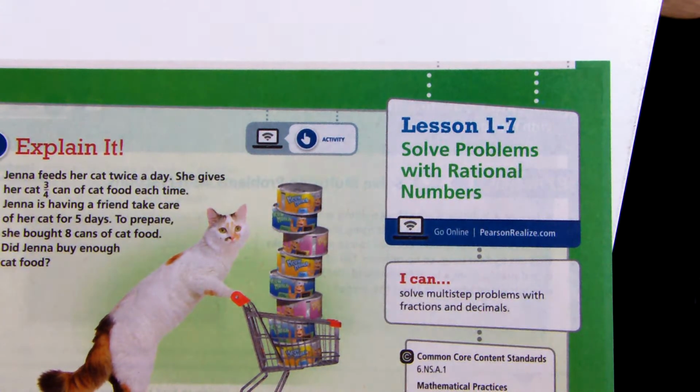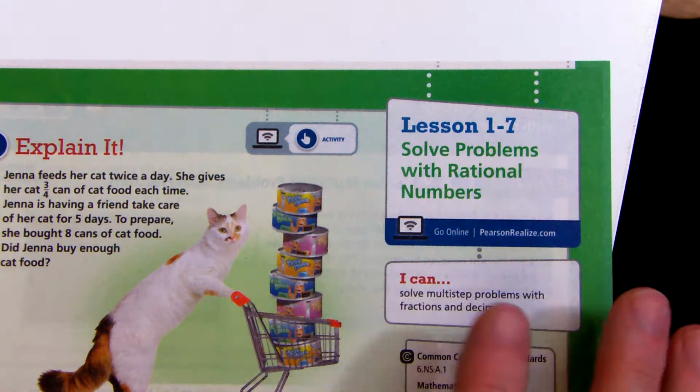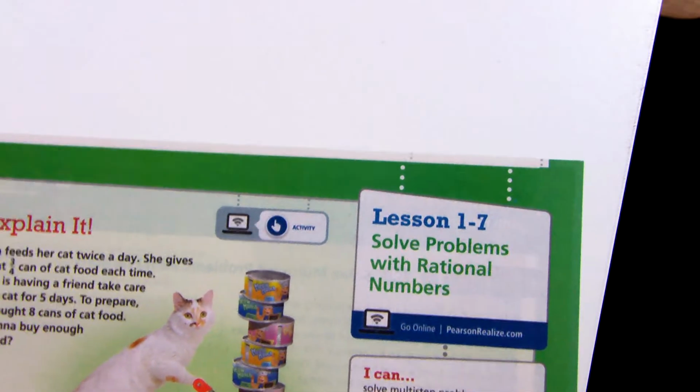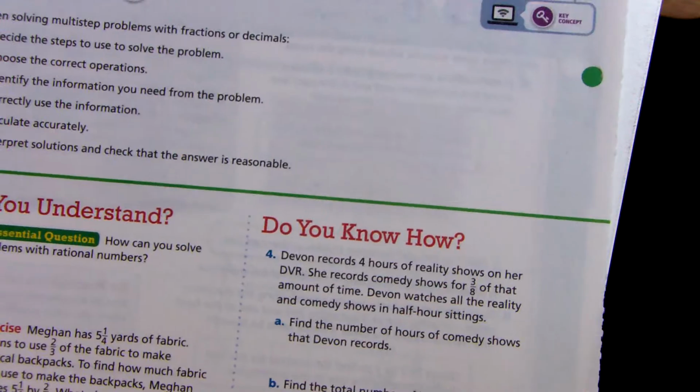Right. We're working on lesson 1-7, solve problems with rational numbers. So what we want to do is, I can solve multi-step problems with fractions and decimals. So let's take a look at some examples from our workbook. And these are going to be some additional examples beyond what the workbook gives you. We're going to look at the "Do You Know How" right here.